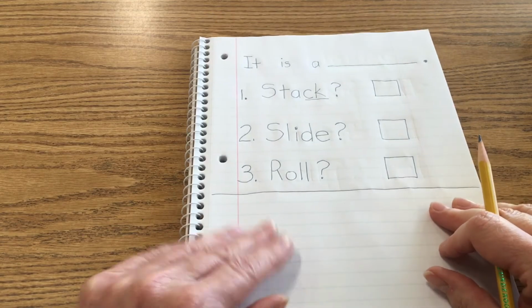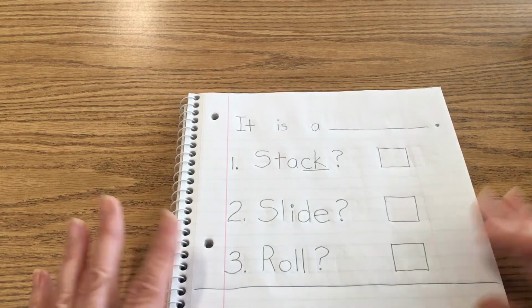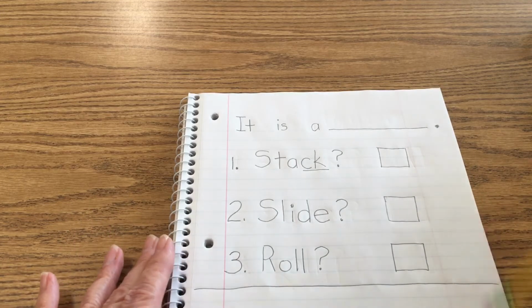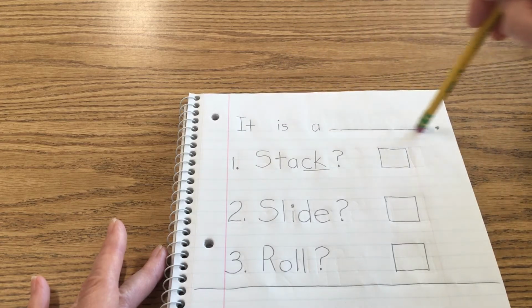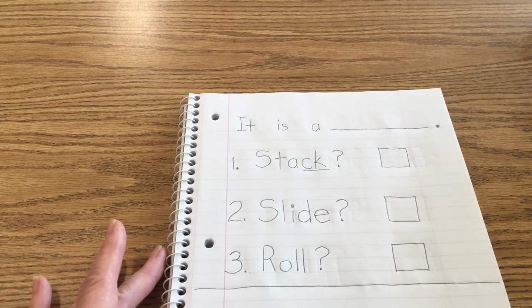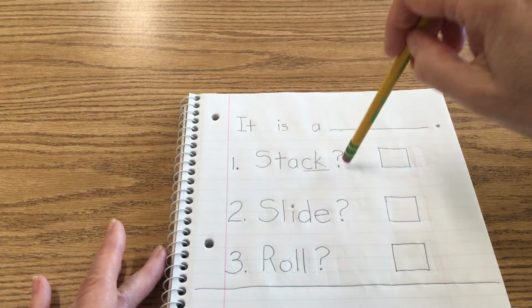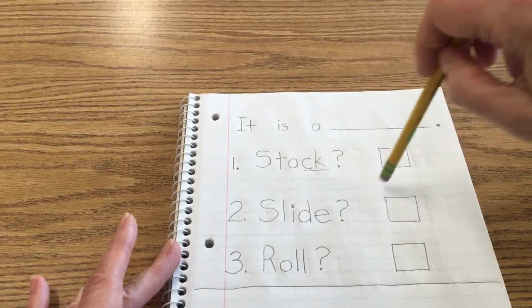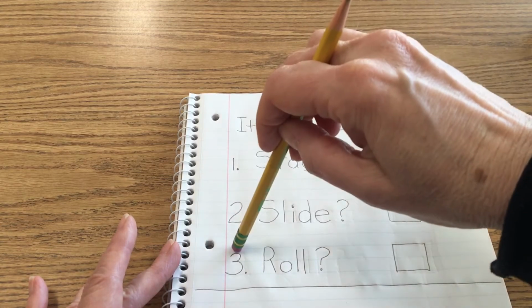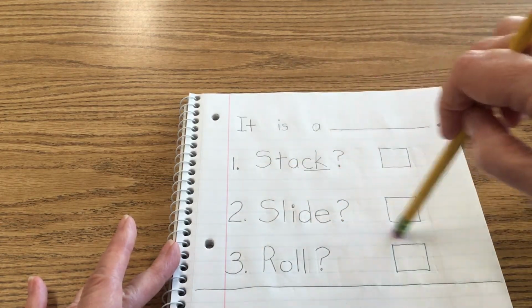So if you need time to catch up on that, just go ahead and pause the video. Remember across the top, it is a blank line there. We're going to fill that in. 1, stack, question mark, and a box. 2, slide, question mark, and a box. 3, roll, question mark, and a box.